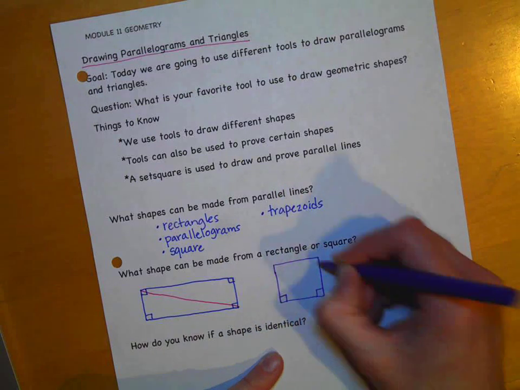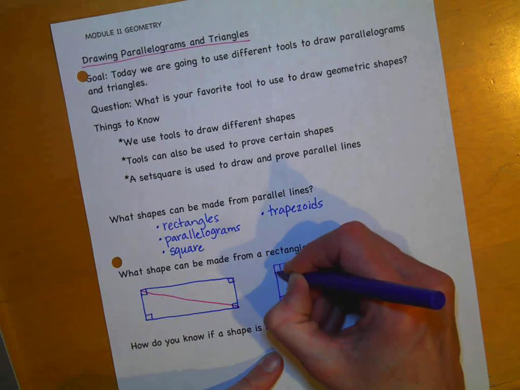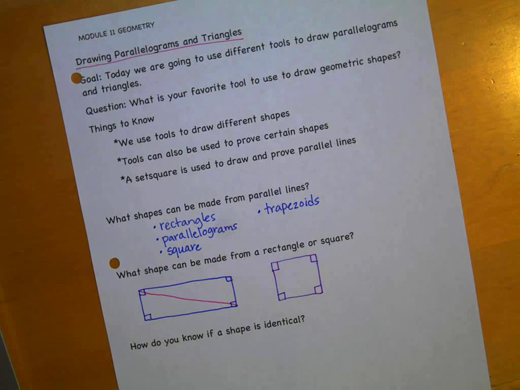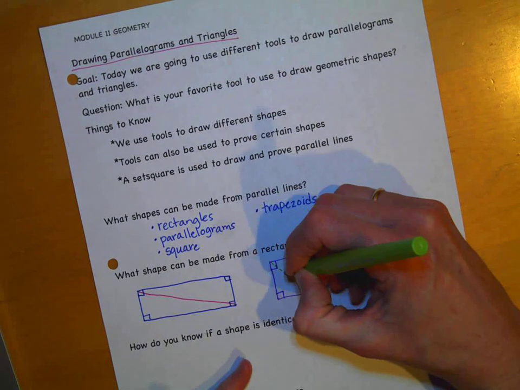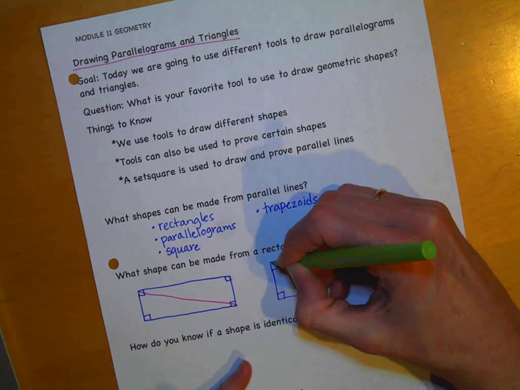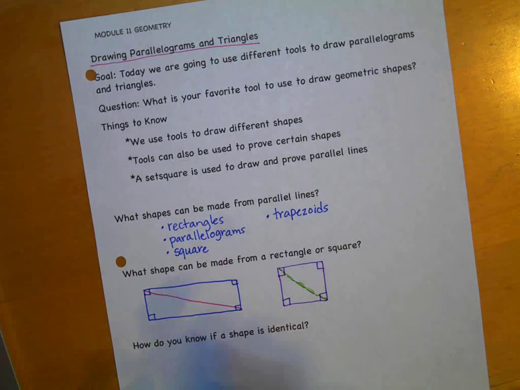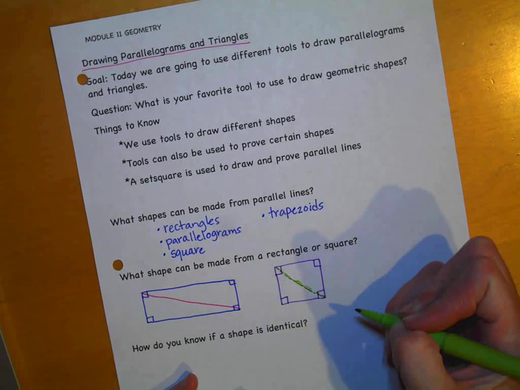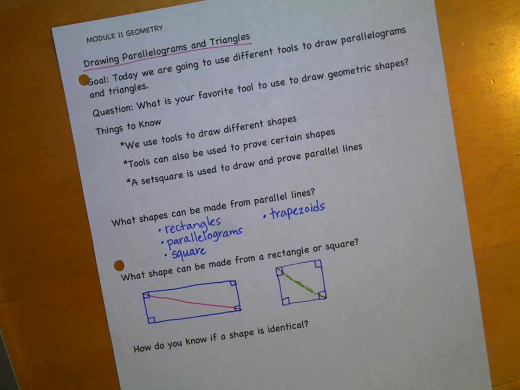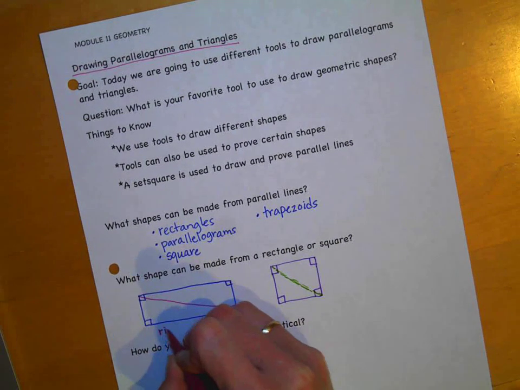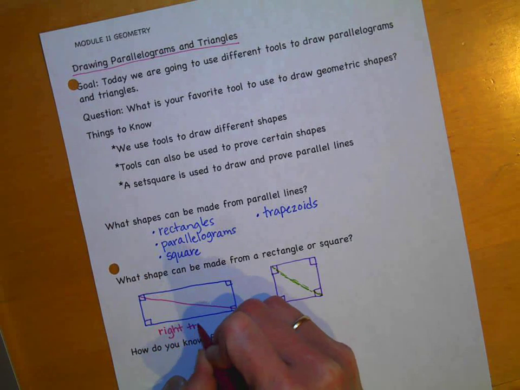It's two sets of parallel lines that are exactly the same length, and they're equidistant from each other, because the parallel lines running vertically intersect with the parallel lines running horizontally, and a perfect square is formed. Then if you connect corner to corner here, the difference between a square and a rectangle is that in the rectangle, a right triangle is formed. This one is a right triangle, but it's also something else. So in the rectangle, we have a right triangle that is formed.